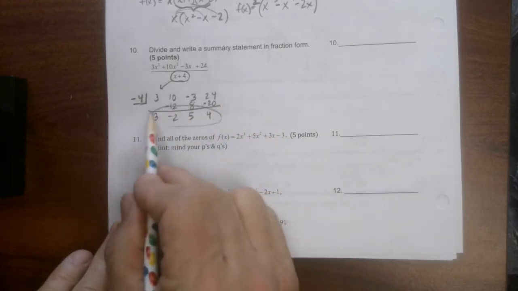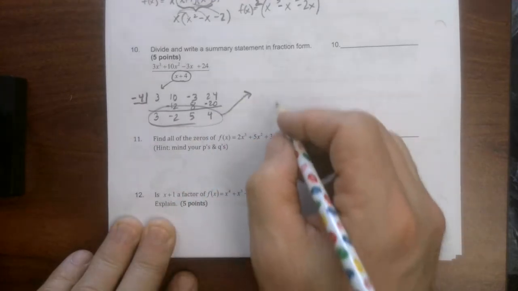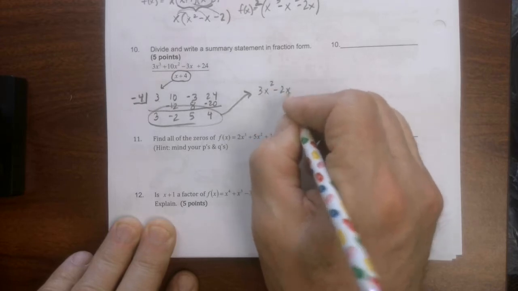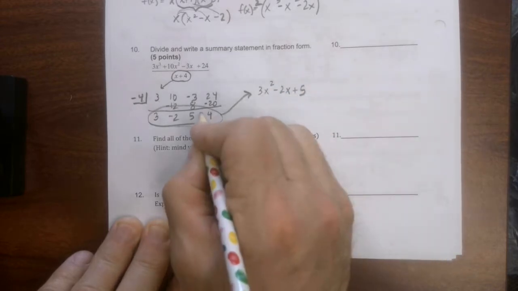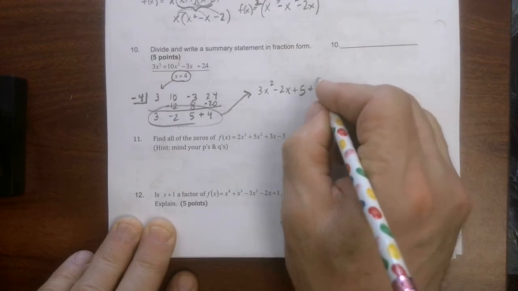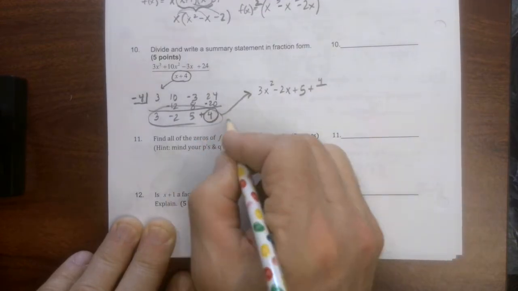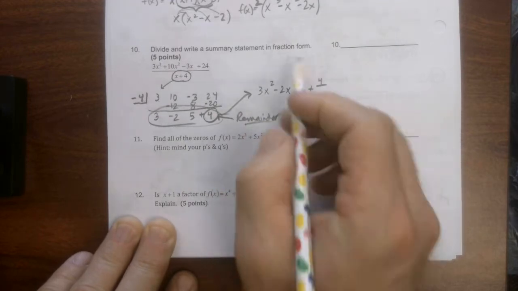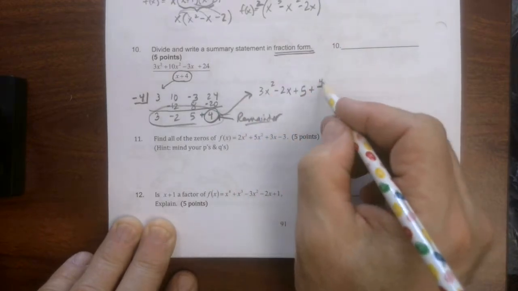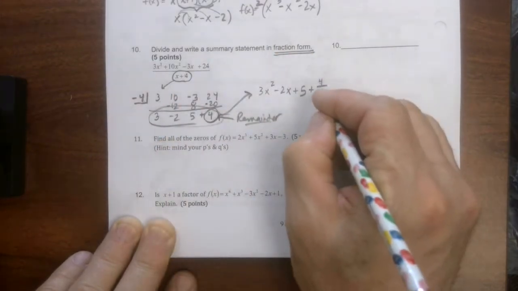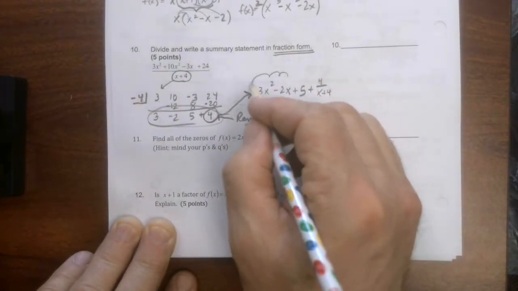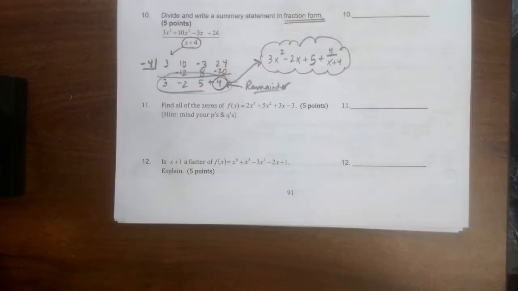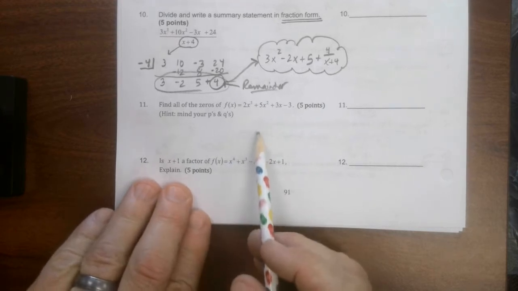Now, what in the world is this? Well, that's my answer in kind of coded form. It's actually 3x squared minus 2x plus 5, and I always like to think of it as a plus there, plus 4, because that last thing is always your remainder, but they're asking us to leave our answer in fraction form, which means you take your remainder, put it over your divisor, and now you've put it in what's called fraction form.